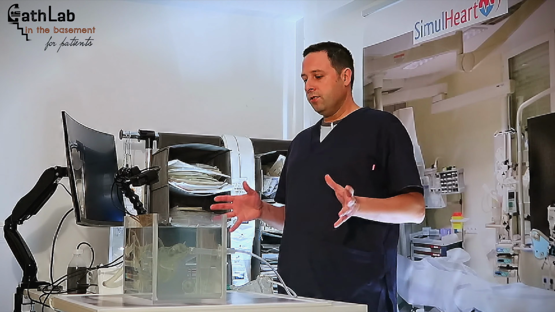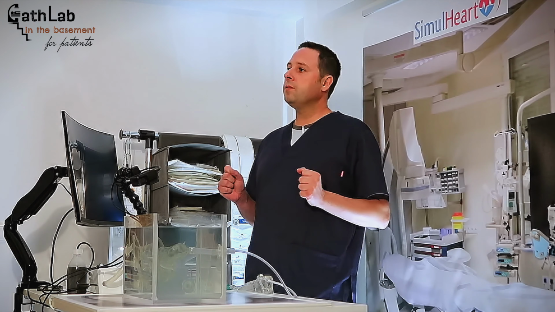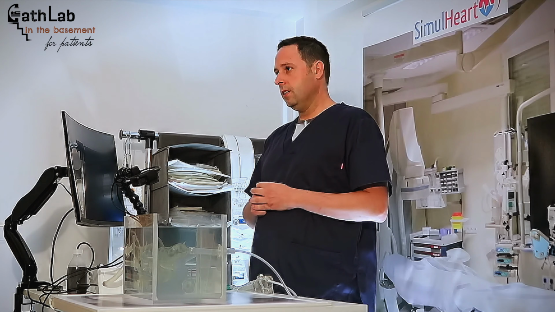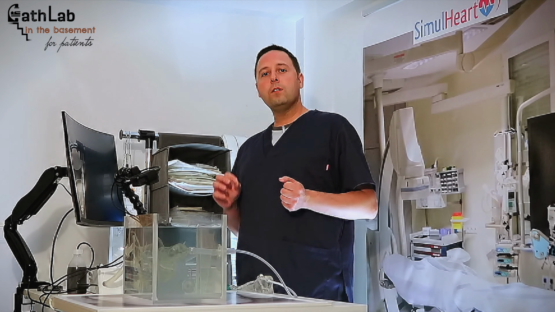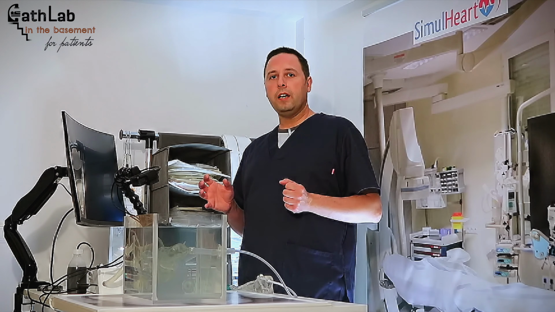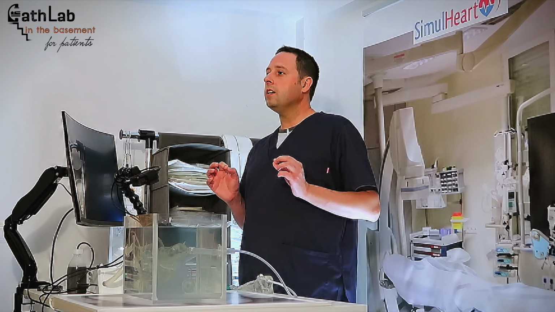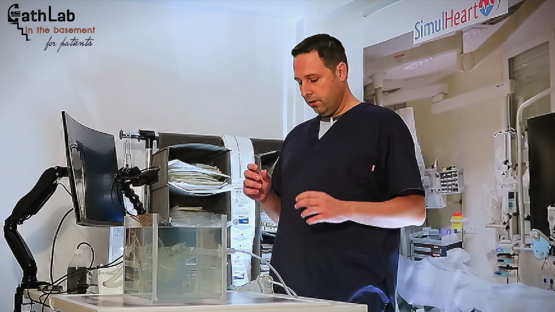So this is a clean procedure. First of all, we have to clean your skin in the places where the cannula will be inserted in your arteries. That is the first step. Then a local anesthetic is applied and a sheath is introduced in your artery.